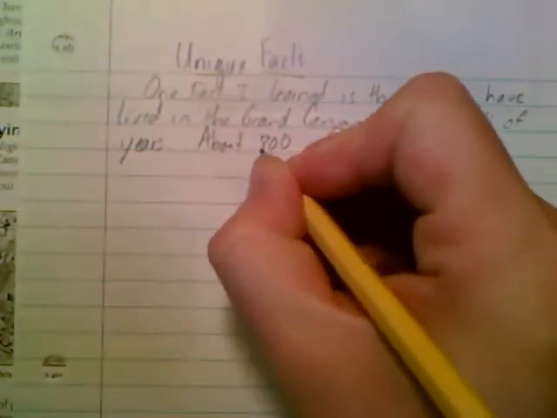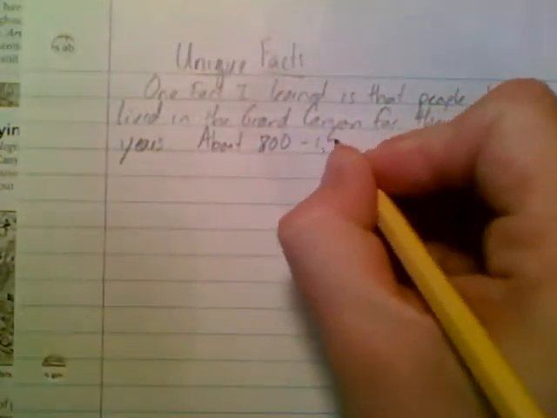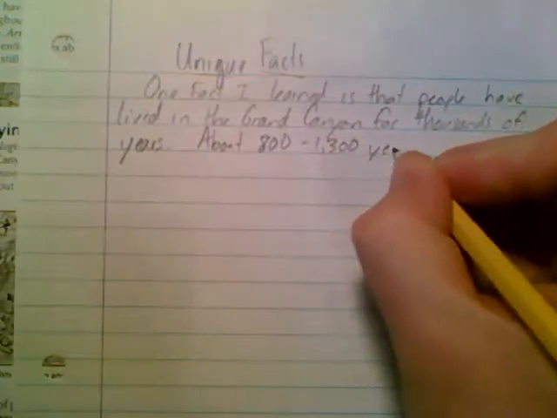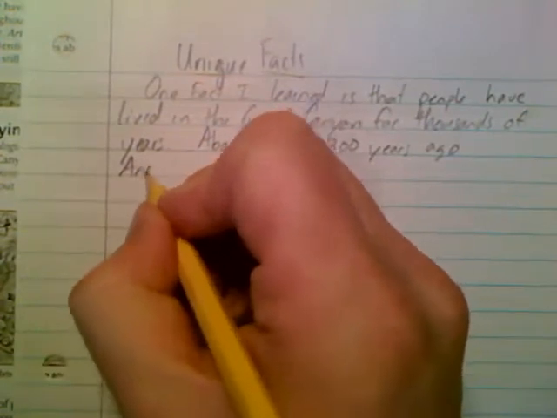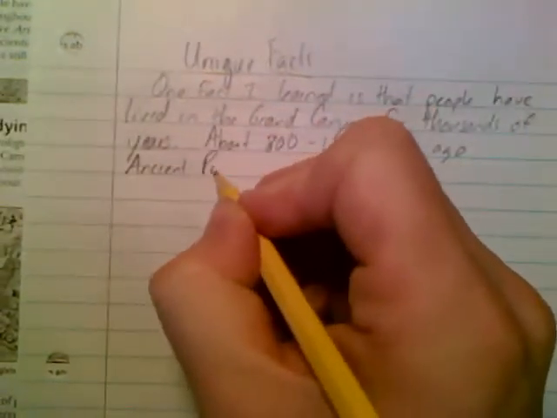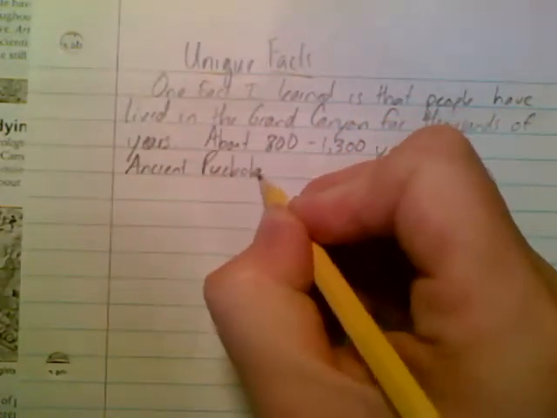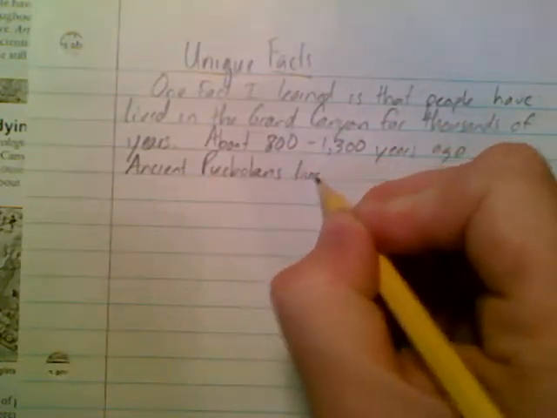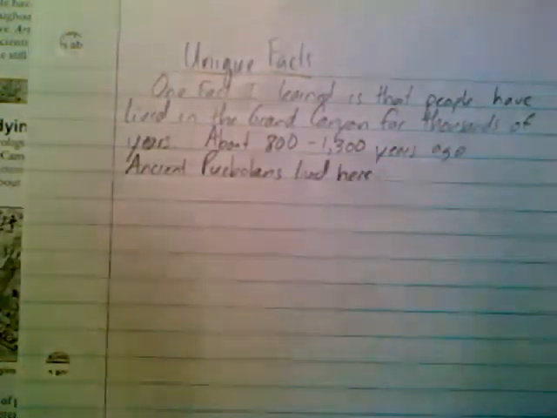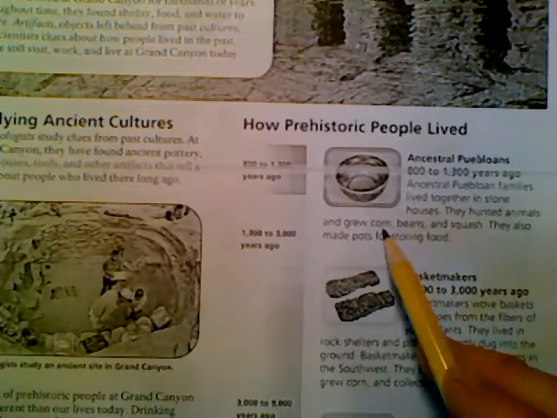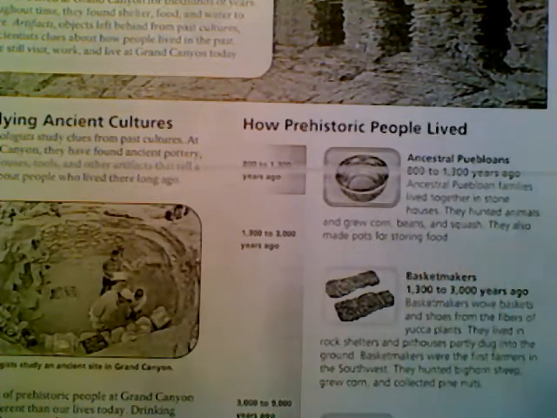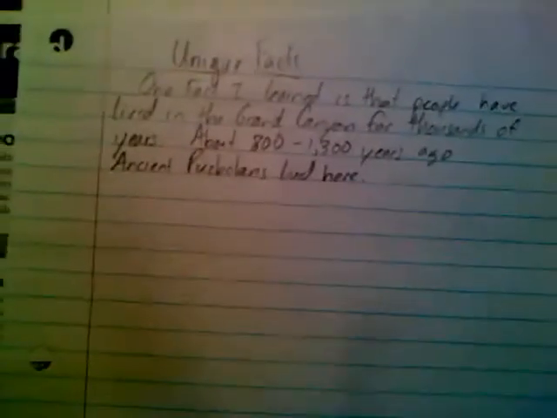About 800 to 1300 years ago, ancient Puebloans lived here. Well, what makes that cool? Well, I go back and look. They lived in stone houses, they hunted animals and grew corn, beans, and squash, and they made pots for storing food. Look at all those details right there. Wow. Okay.